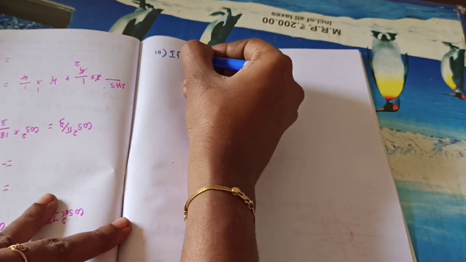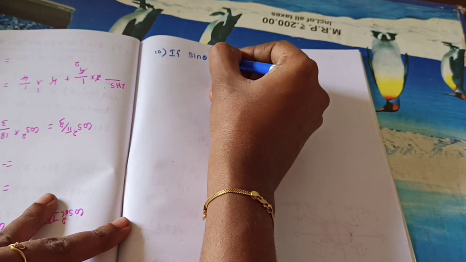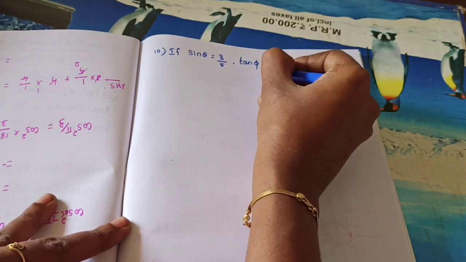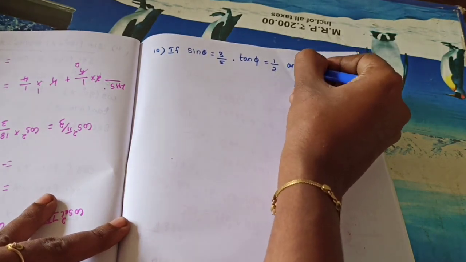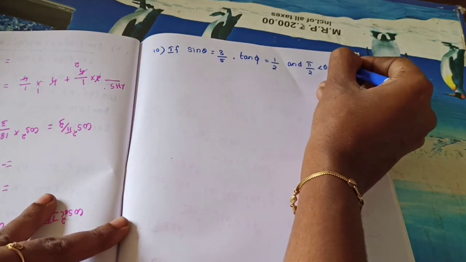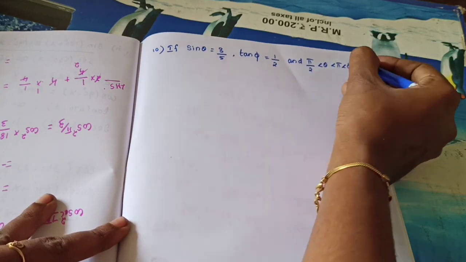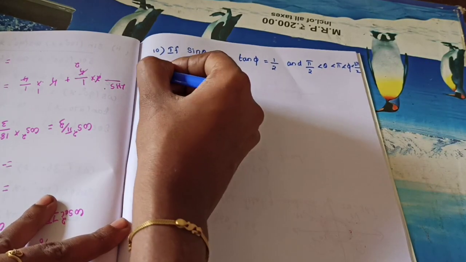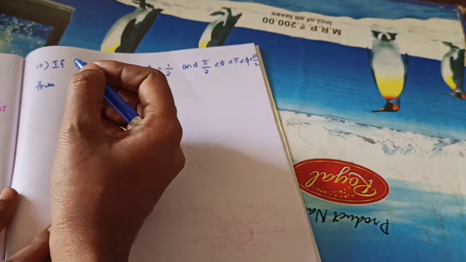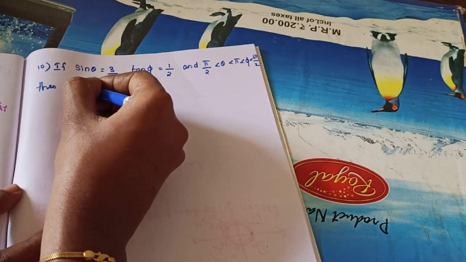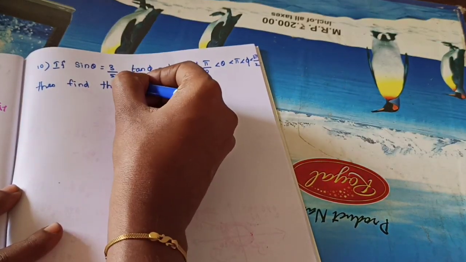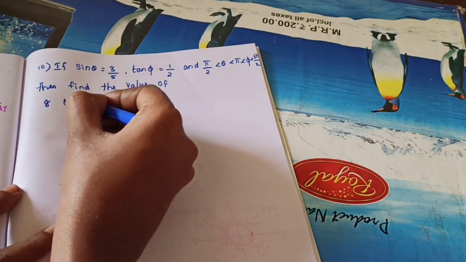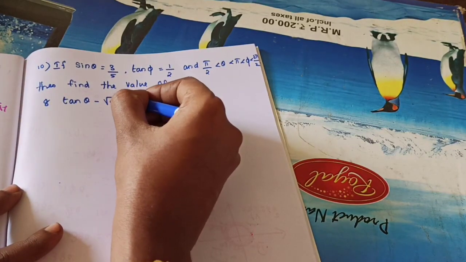If sin theta equal to 3 by 5, tan phi equal to 1 by 2, and pi by 2 less than theta less than pi less than 3 pi by 2, then find the value of 8 tan theta minus root 5 secant phi.